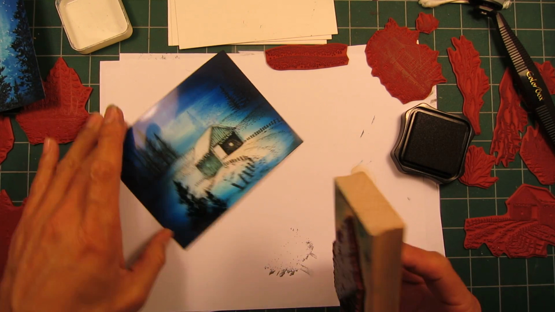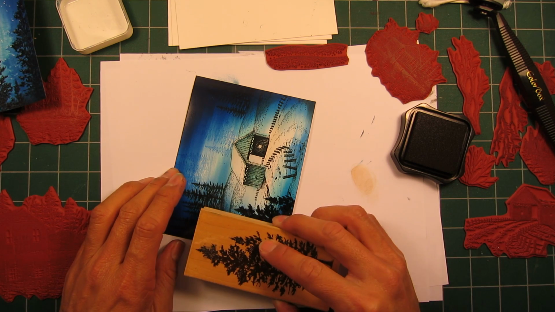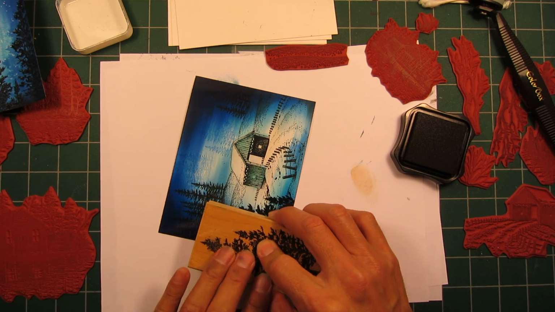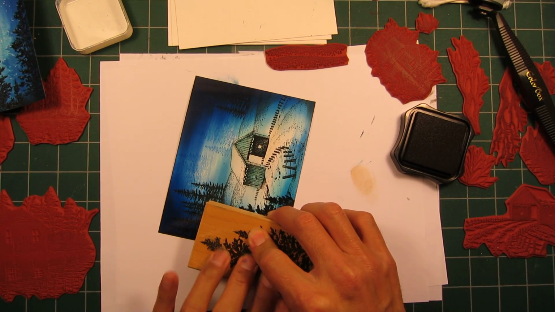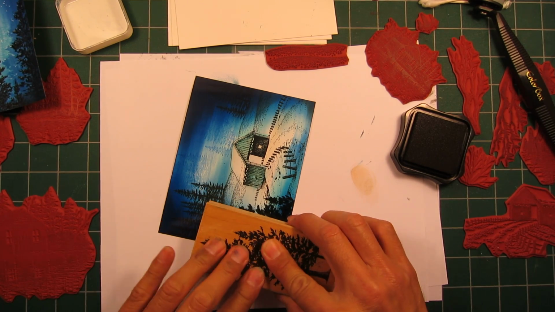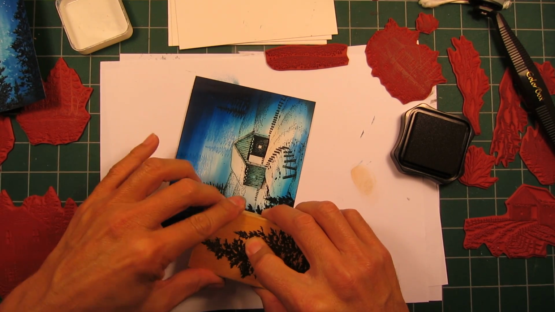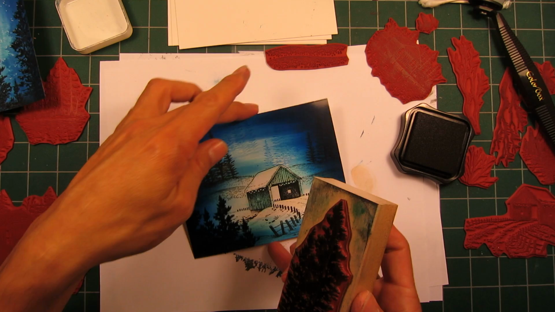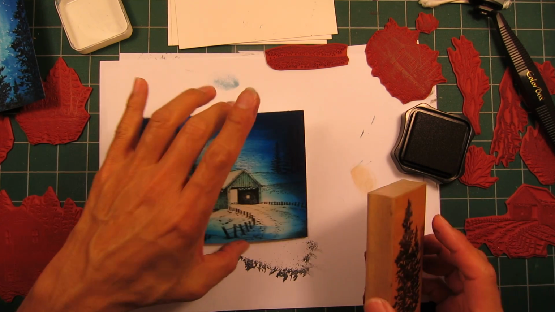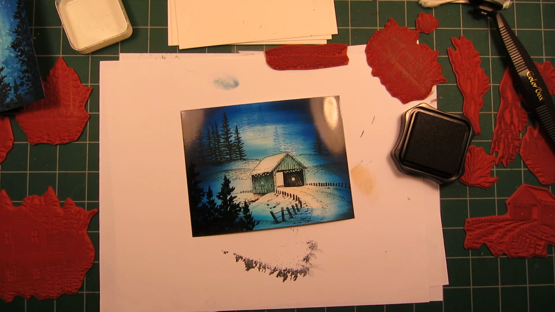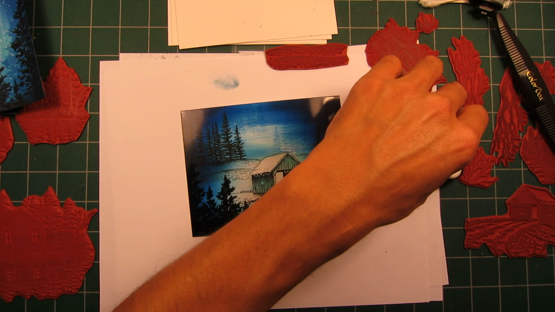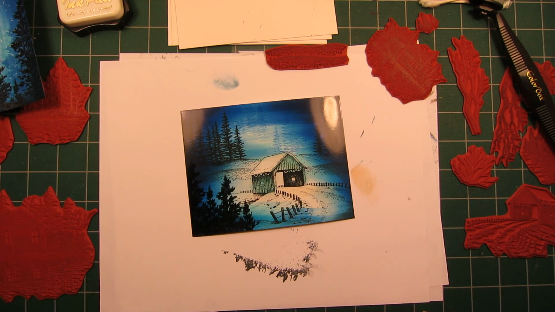Maybe we'll add one more right here. Maybe go with a little bit of a change of height. And this is the spruce tree large image. Okay, that looks pretty good to me as far as the composition goes. All right, now let's get into some fun here.